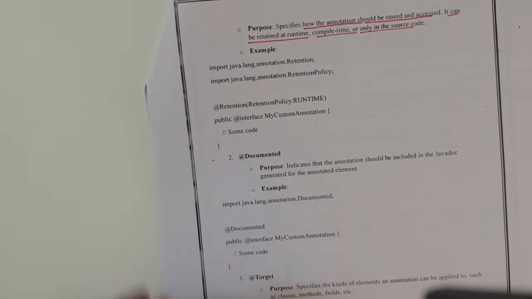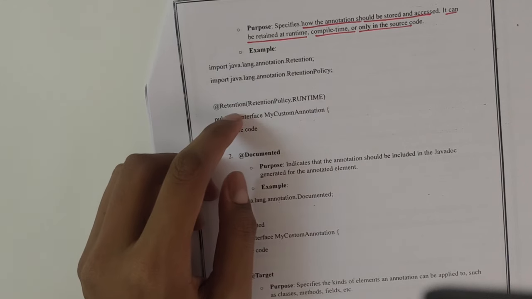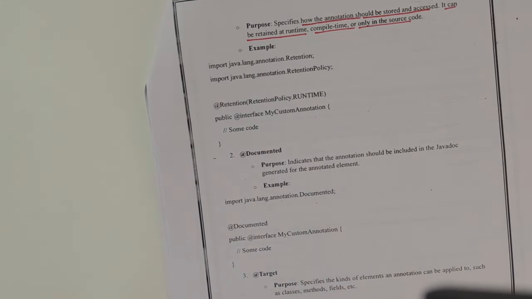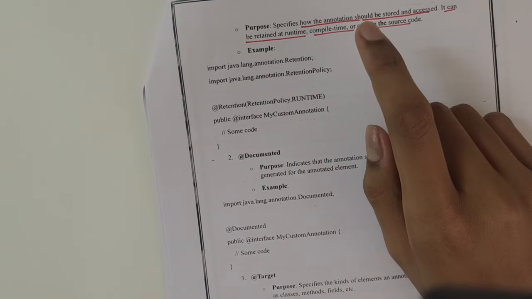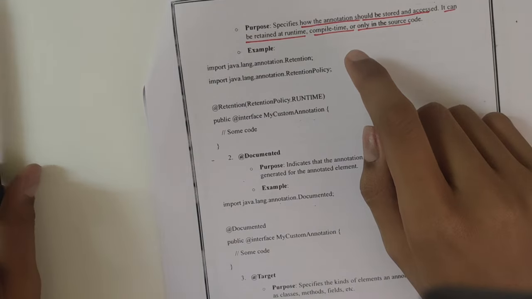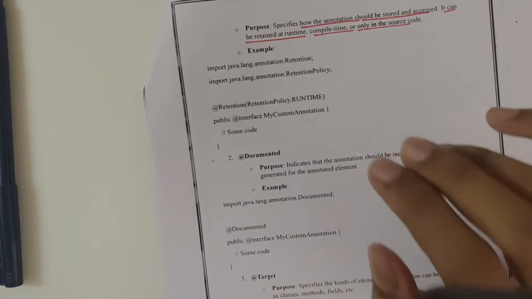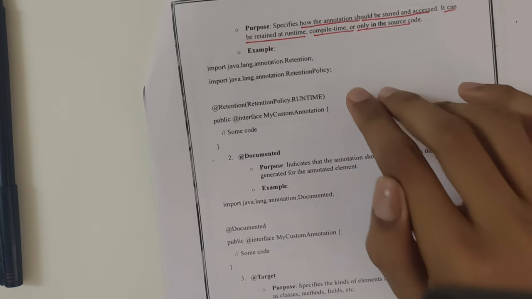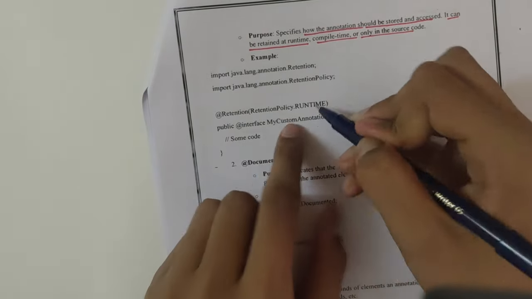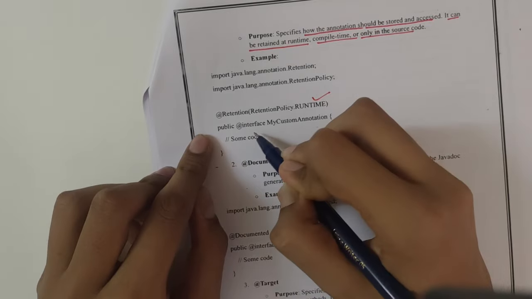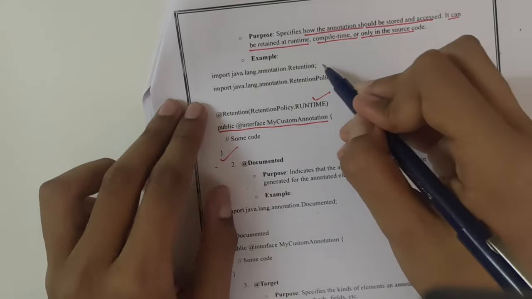So let's analyze this example. We import java.lang.annotation.Retention. Then we have a RetentionPolicy. RetentionPolicy.SOURCE means the annotation is discarded by the compiler and is not included in the class file. CLASS means the annotation is recorded in the class file, but it's not available at runtime. RUNTIME means the annotation is available at runtime. So this is the code for that, RetentionPolicy.RUNTIME. Then we have public @interface MyCustomAnnotation. Then we apply the retention policy.